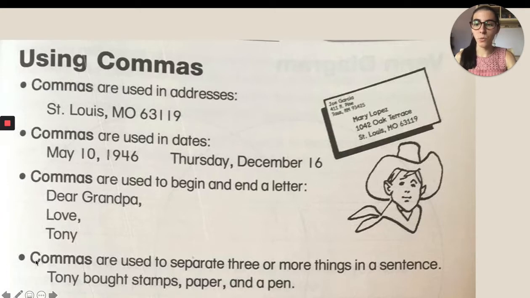Okay, and the last way we can use commas. Commas are used to separate 3 or more things in a sentence. Tony bought stamps, paper, and a pen. Notice where the commas are used. Now, when we are separating 3 or more things with commas, it doesn't necessarily have to be objects such as pens or apples or cookies or stamps.